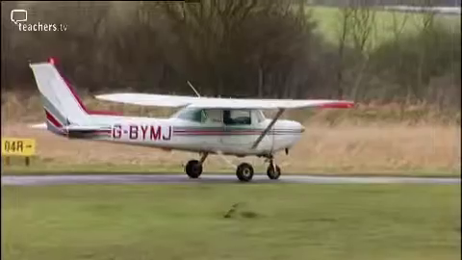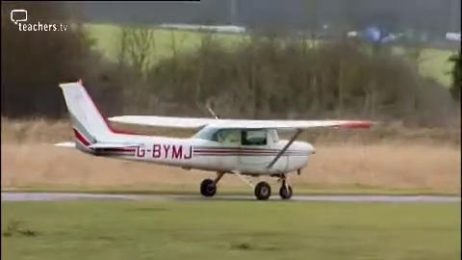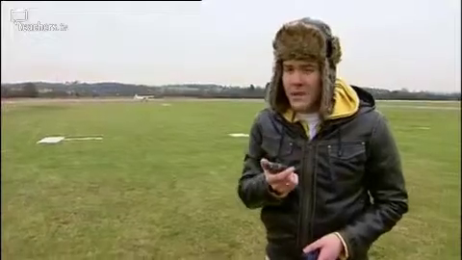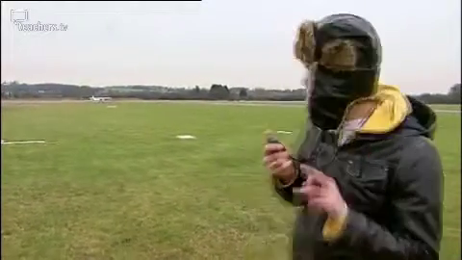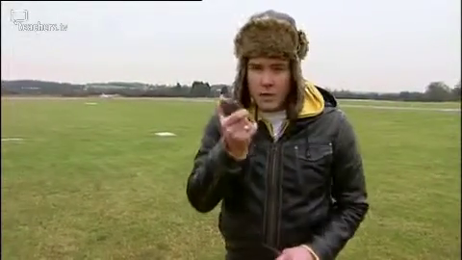So here we go. As I taxi to the runway, maintain 10 miles an hour, safe taxiing speed. Okay, so he's taxiing at 10 miles per hour. I need to keep an eye on that speed because that's going to be our U in the formula, which is our starting speed. As soon as he starts to speed up for takeoff, I'll start timing.